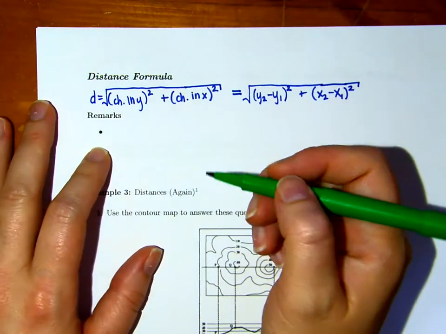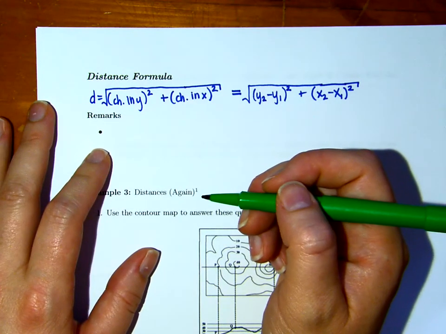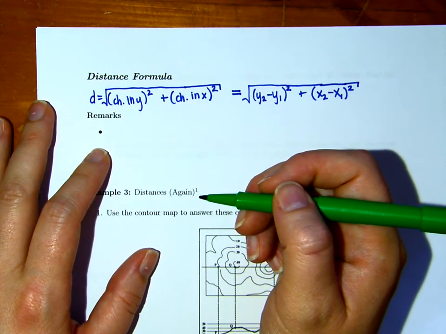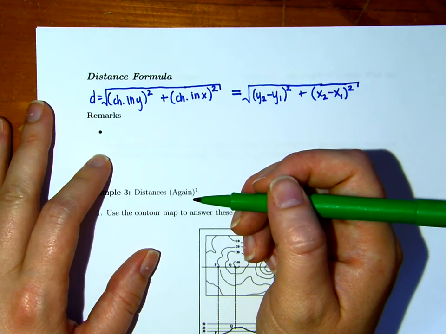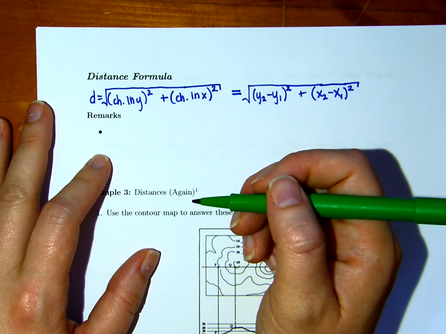All right, remarkable thing number 1. The distance formula is based on the Pythagorean theorem with the addition of a coordinate system.